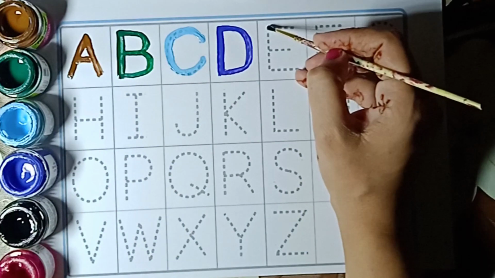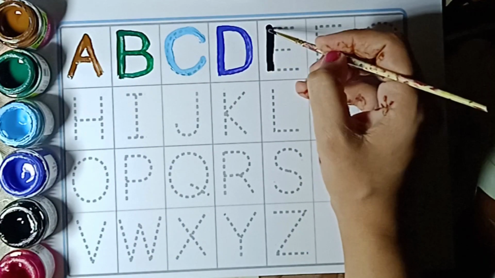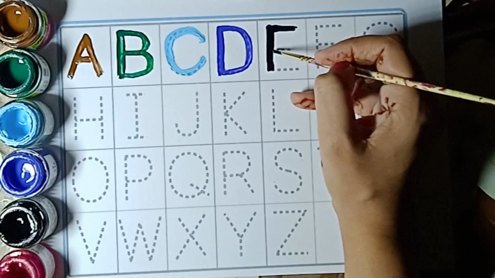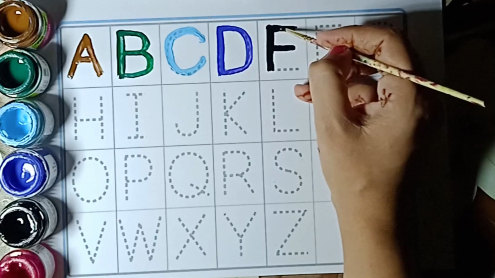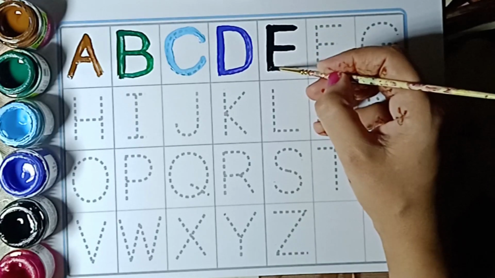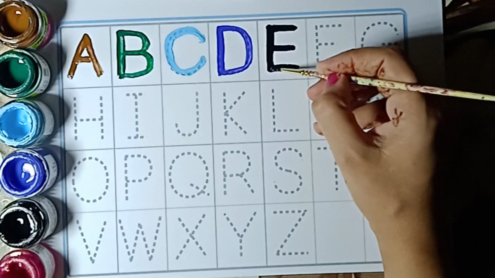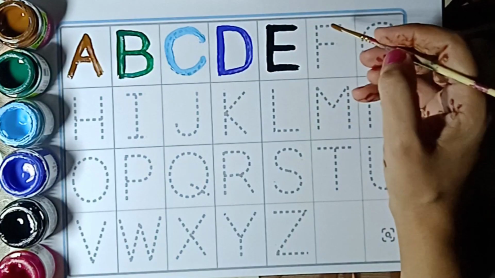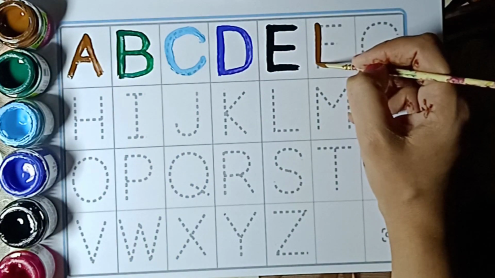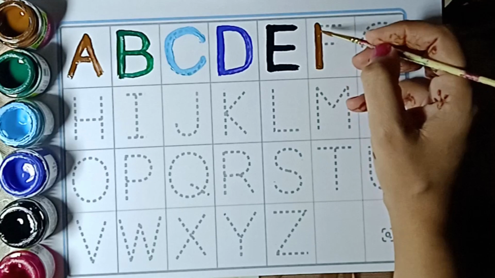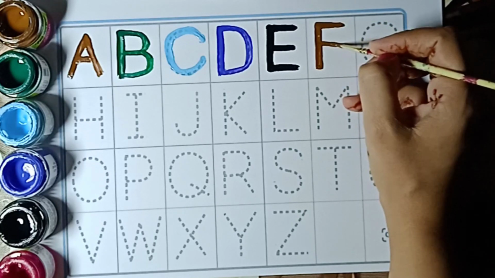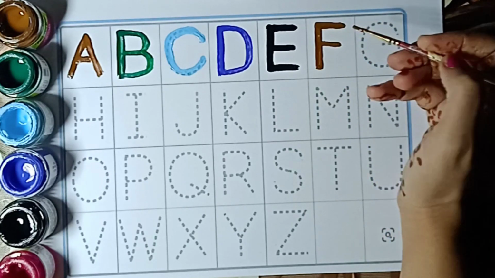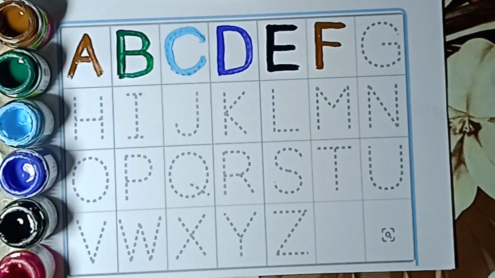Black color. E. E for elephant. Very good. Brown color. F. F for frog.